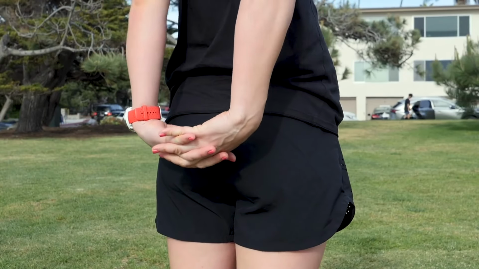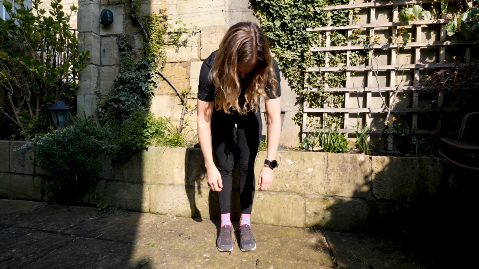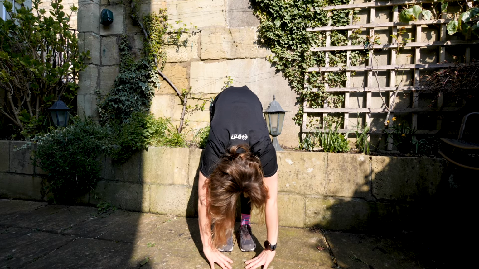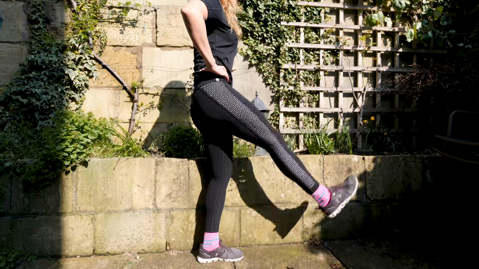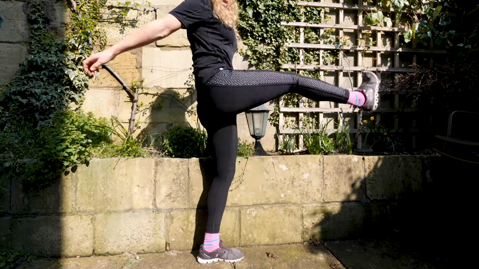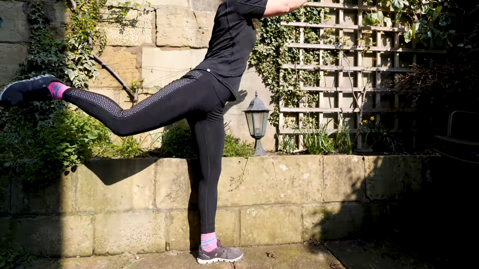Let me quickly explain the difference between the two types of stretching. A static stretch is when you take the muscle and the tendon to its end point, so fully lengthened, and you hold it there for a set period of time, normally something between 15 and 60 seconds. A dynamic stretch, however, is still taking the muscles and the tendons to that end point, but you don't hold it there, so you're moving through the full range of movement for the joint from one end to the other.